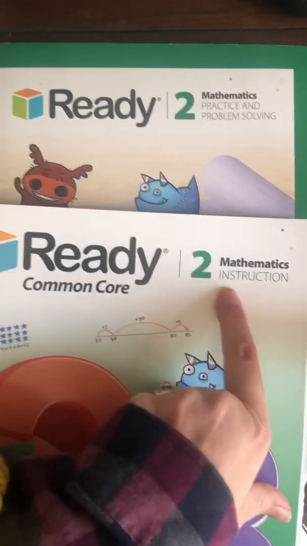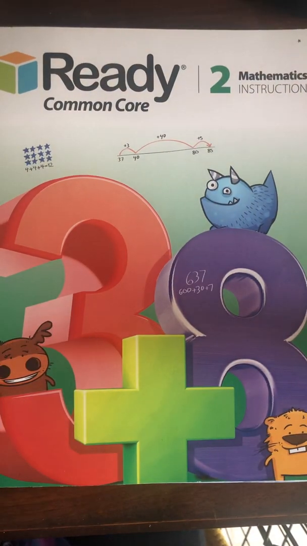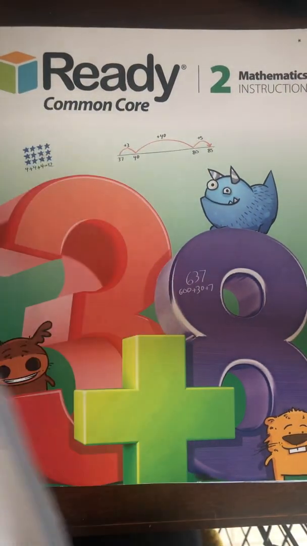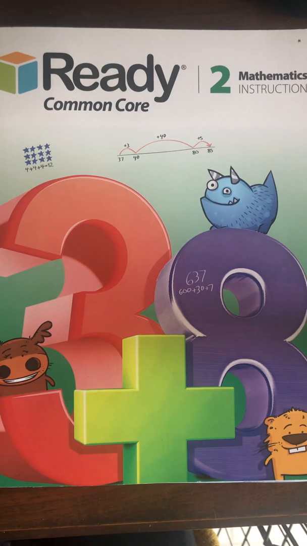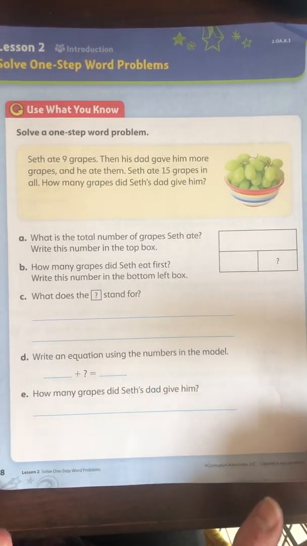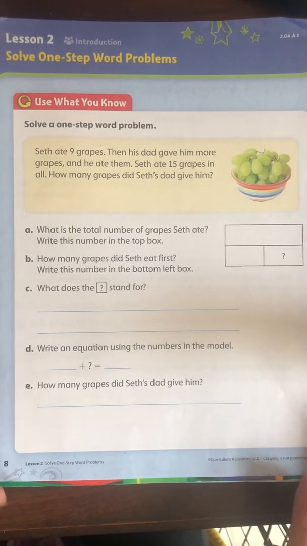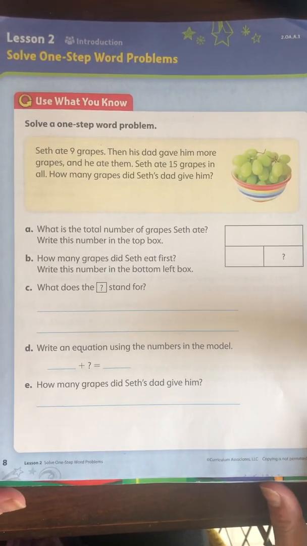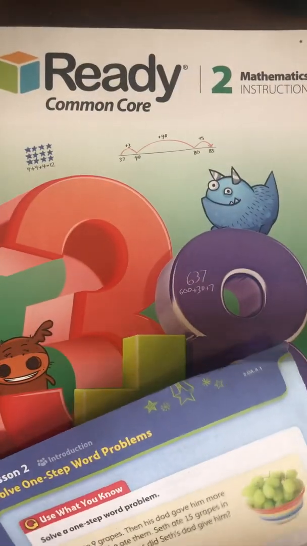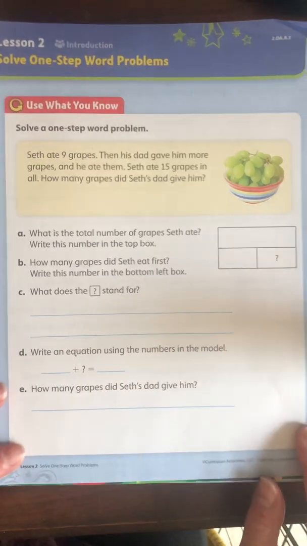This is instruction. It says Mathematics Instruction. So this is what we're going to do. And in that book, you're going to turn to page 8. We are going to do pages 8 and 9 today. I tore my pages out. You can leave yours in. It's just easier for me to do this with you when I tear them out of the book. So go get this book and turn to page 8. Pause the video and then you can come back and play.